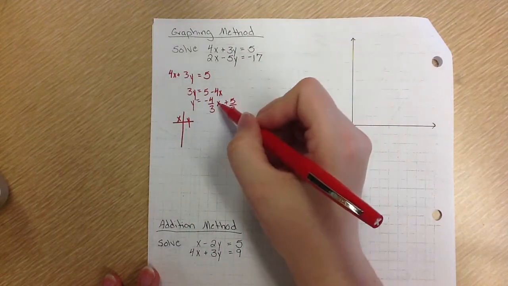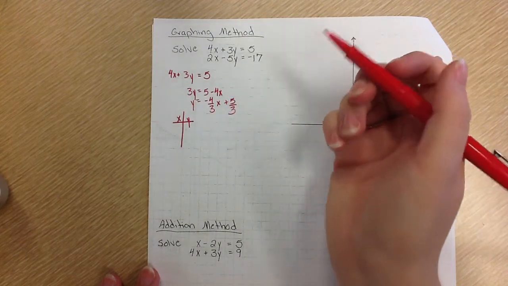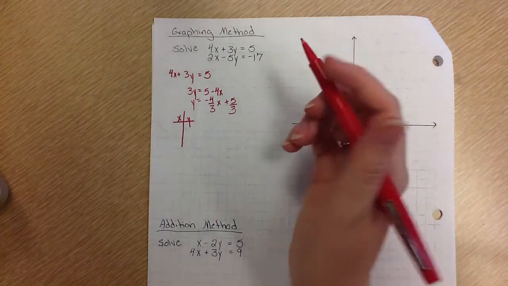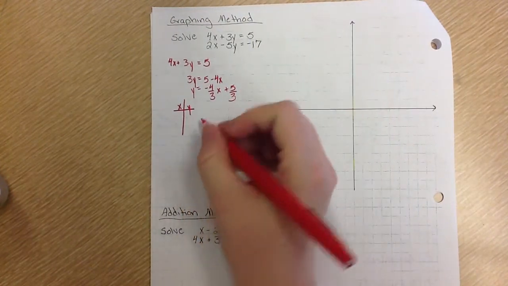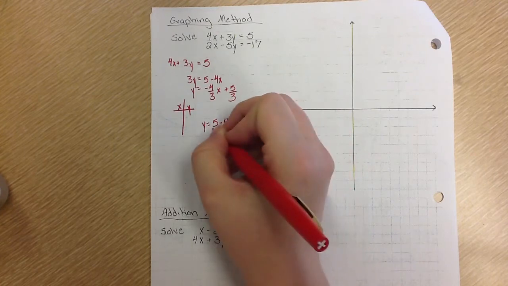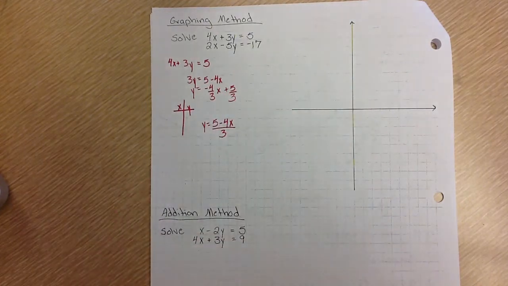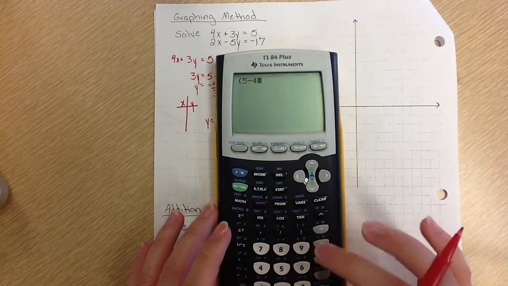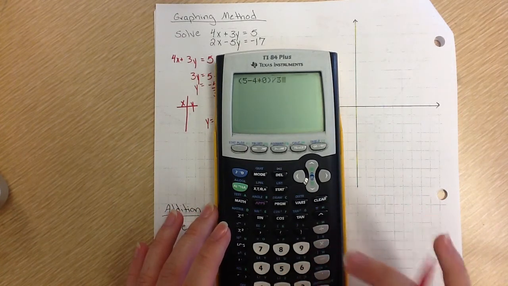Okay, so I'm going to pick numbers that, let's say, are easily divisible by 3. Another way of writing this, I could have written it this way: y equals 5 minus 4x all over 3. So I'm going to use my calculator to find some ordered pairs. 5 minus 4 times, let's go 0, all over 3. See if I get a whole number.